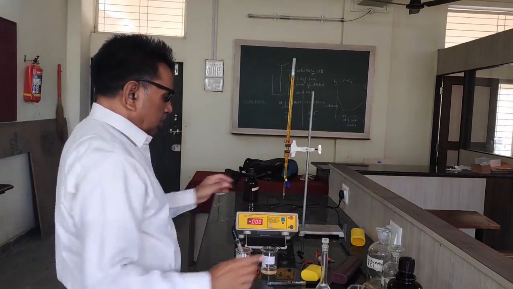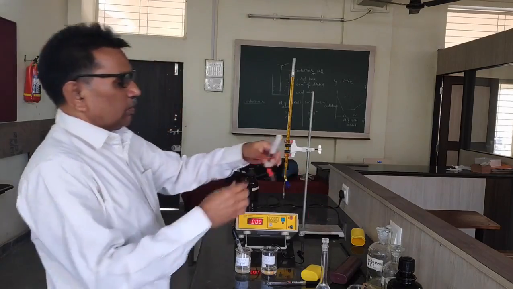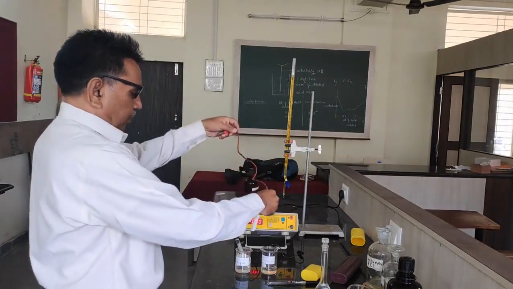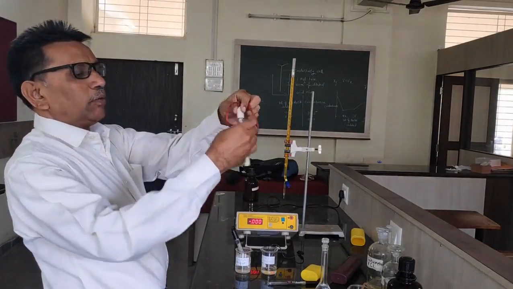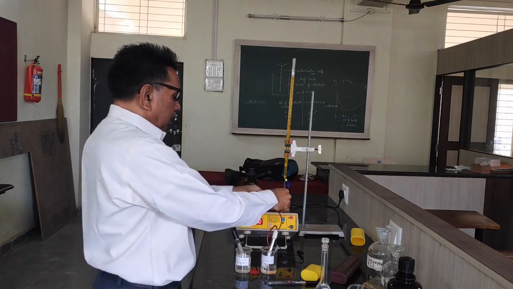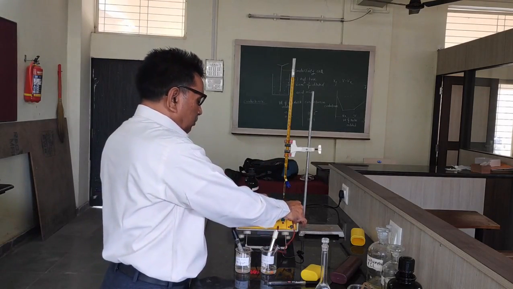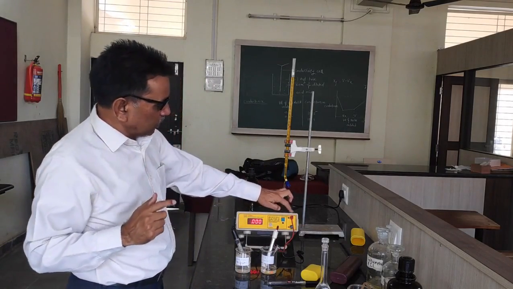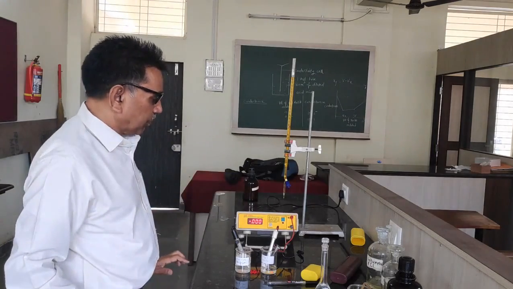Now in this Fe(II) solution, insert the platinum electrode. I would like to insert this platinum electrode and connect it to the positive terminal of the potentiometer.